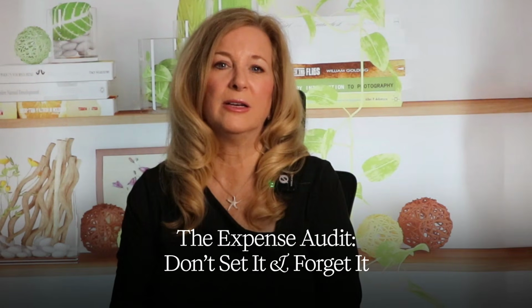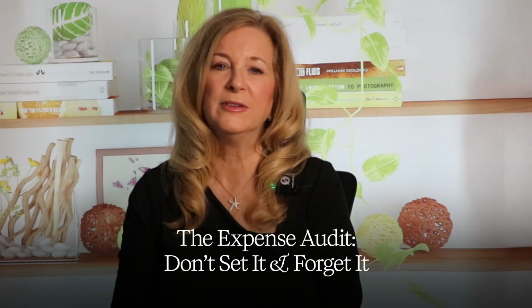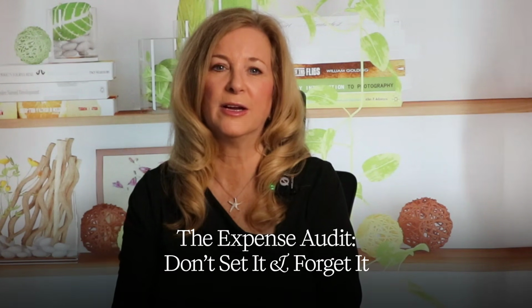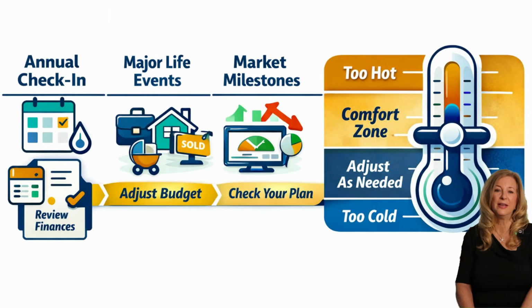The expense audit. Don't just set it and forget it. Revisit your budget quarterly to ensure it's still congruent with your actual lifestyle. For most people, a comprehensive budget review once or twice a year is the sweet spot. Reviewing too often, like every week, can lead to risk whiplash where you overreact to normal market swings. Here's the best cadence for staying on track without the stress.